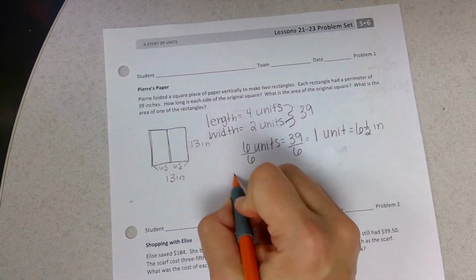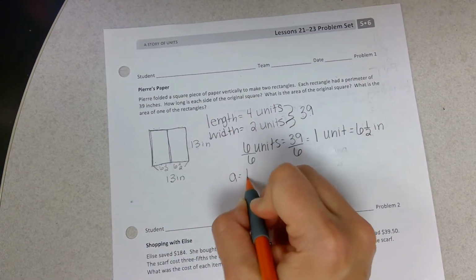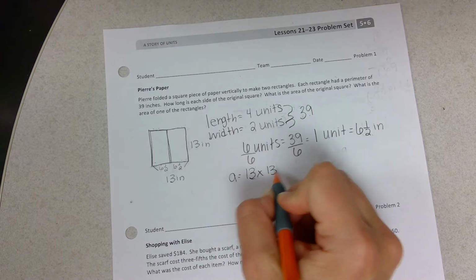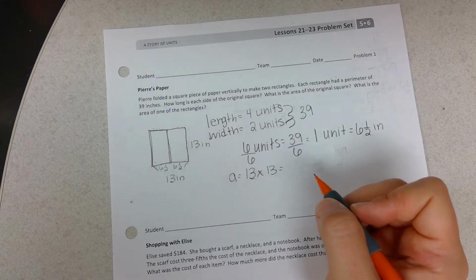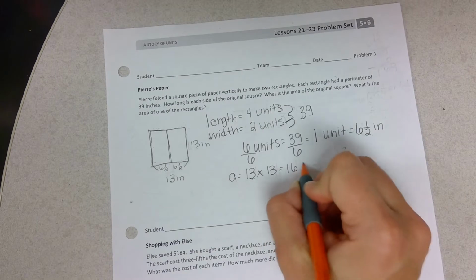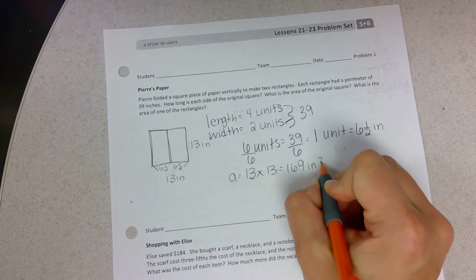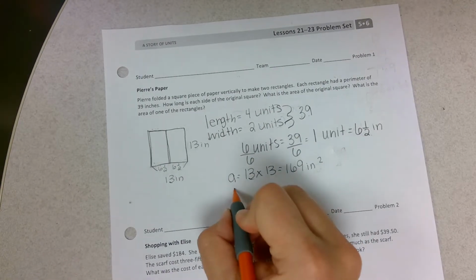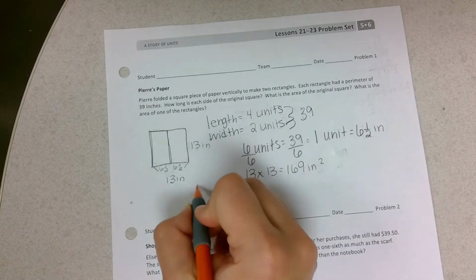So when I want to find the area of the square, I'm going to do 13 times 13, and when I do 13 times 13, I get 169 inches squared. Okay, so this is for the square.